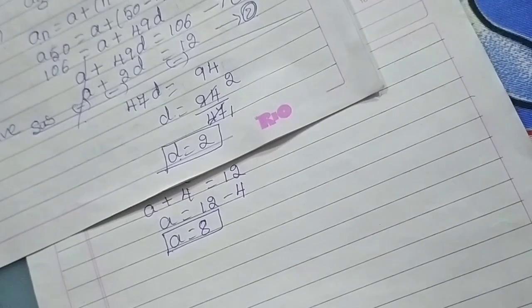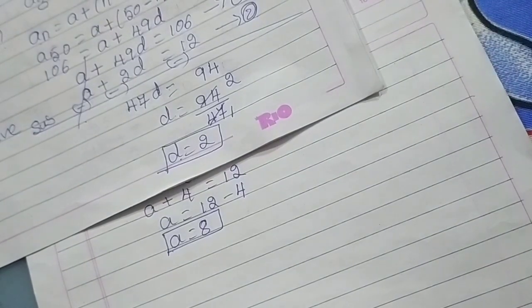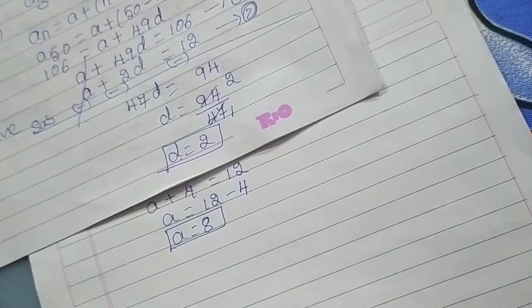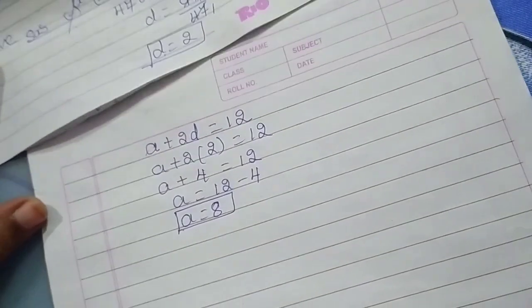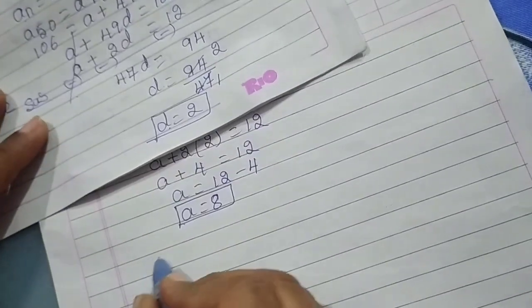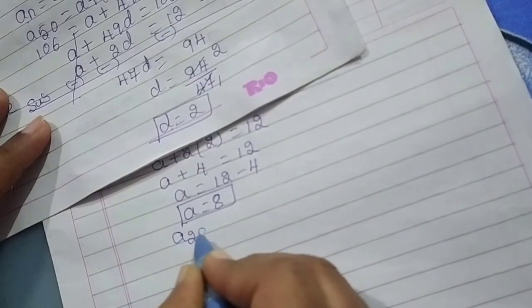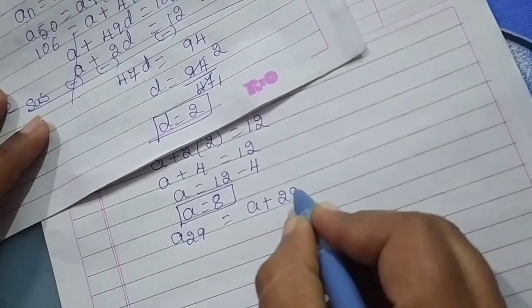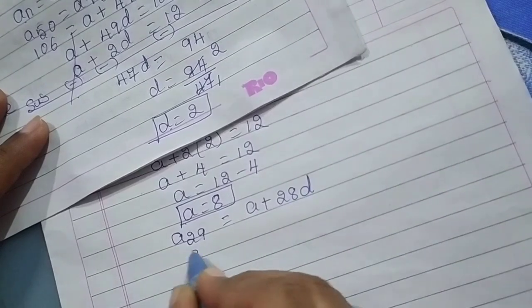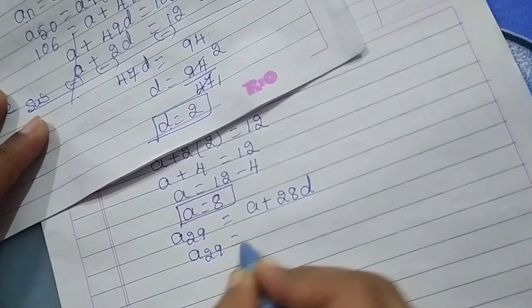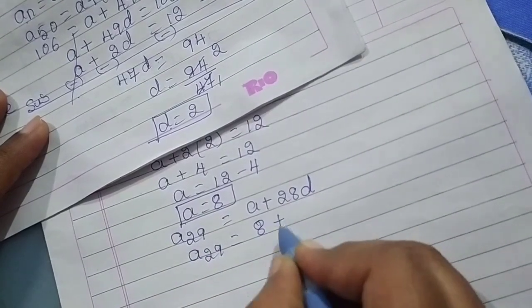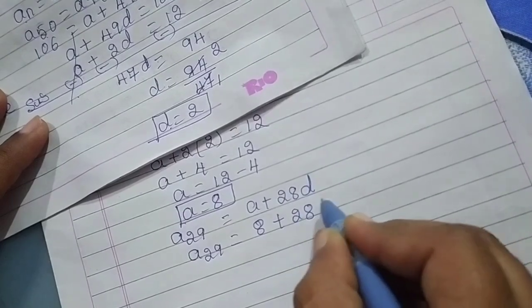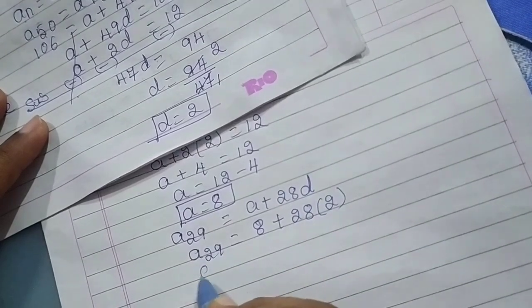Now what we have to find is the 29th term. How can we write it? A29 is equal to A plus 28D. So A29 is equal to 8 plus 28 into 2.